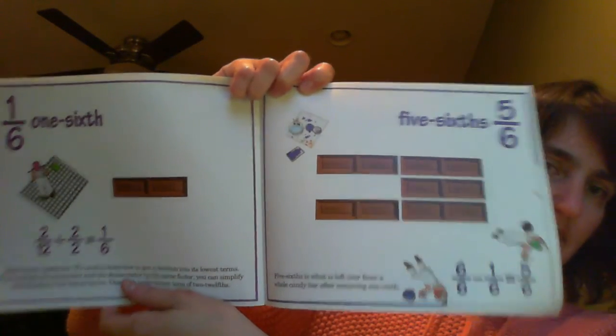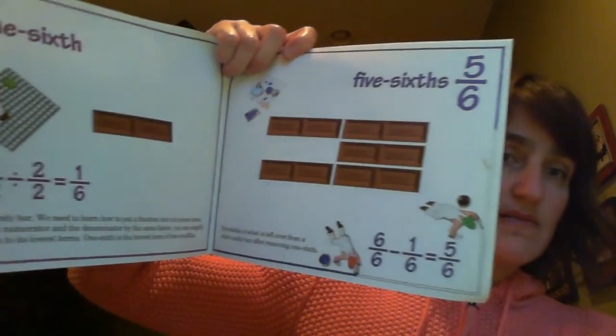1/6. Back to the candy bar. We learned how to put a fraction into its lowest terms. If you divide the numerator and the denominator by the same factor, you can simplify the fraction into its lowest terms. 1/6 is the lowest term for 2/12. 5/6 is what's left over from a whole candy bar after removing 1/6. 6/6 minus 1/6 equals 5/6.